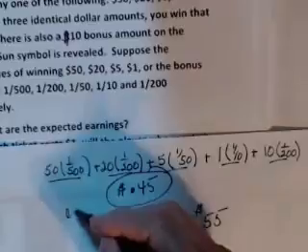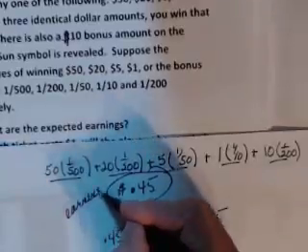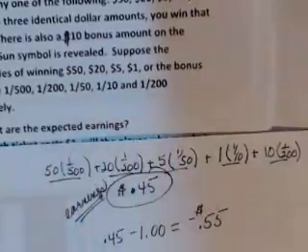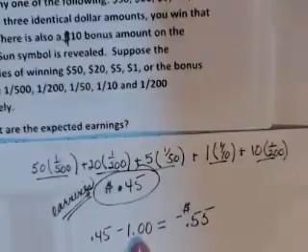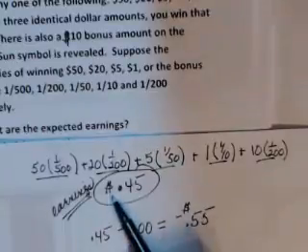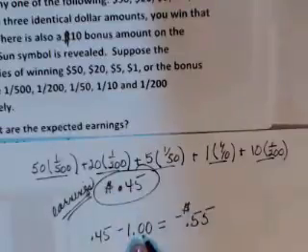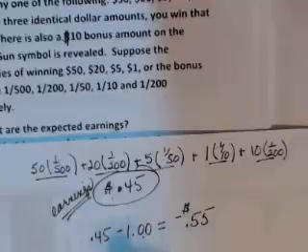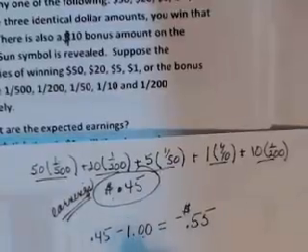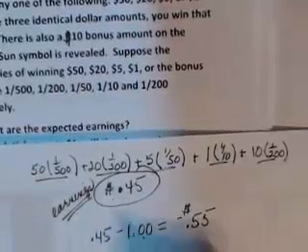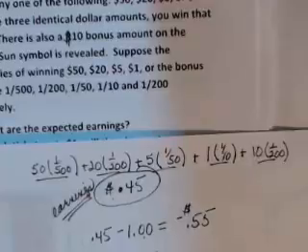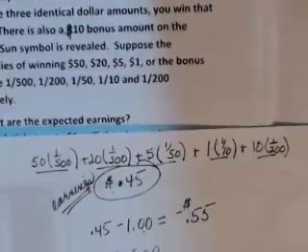So this is your earnings, but it did not take into account what you paid to play the game. Once you get your earnings, you take it away from what you had to pay to play. So if you had to pay $5 to play, then you're going to take your earnings minus what you had to pay to play.